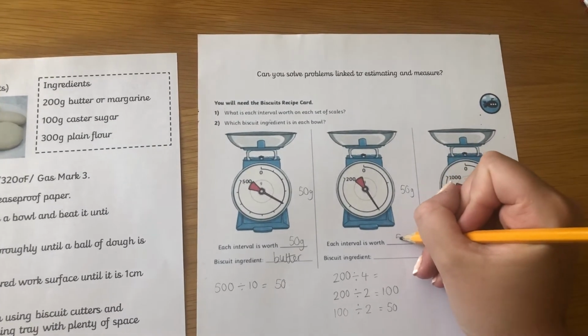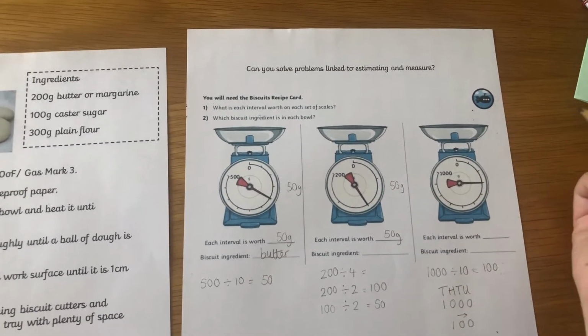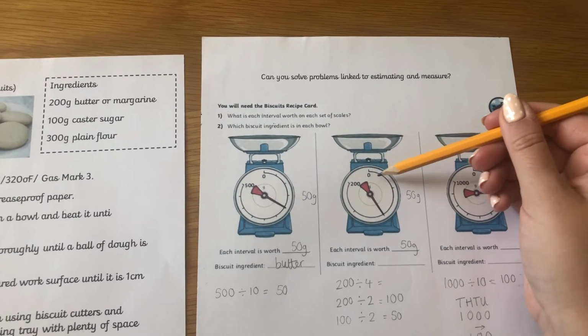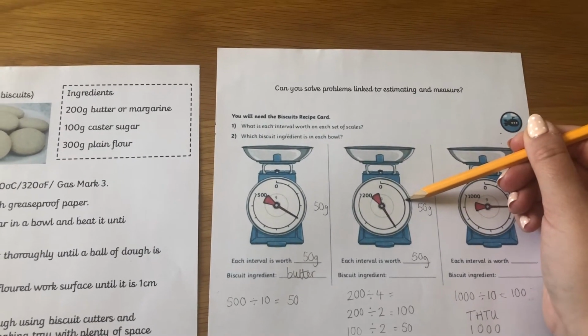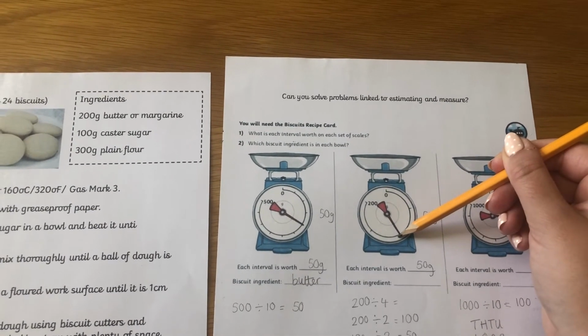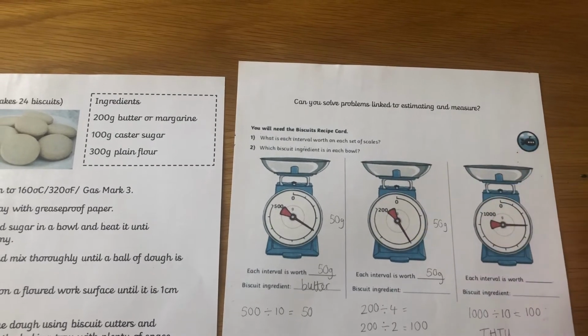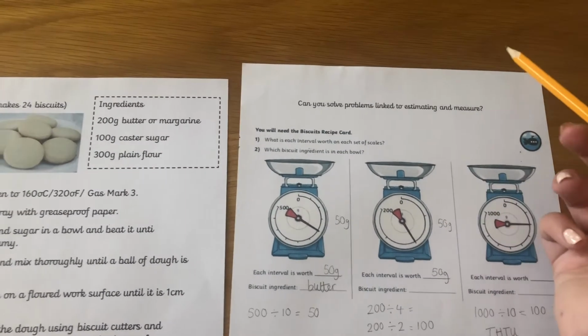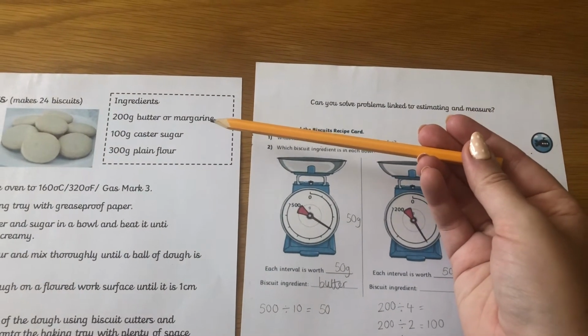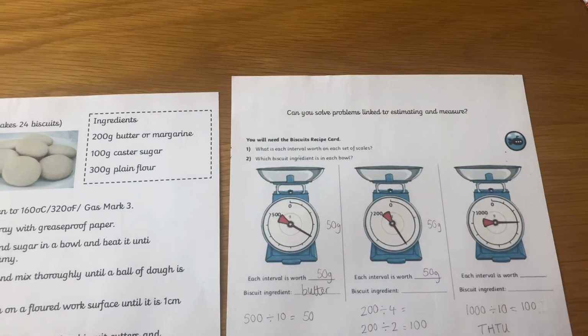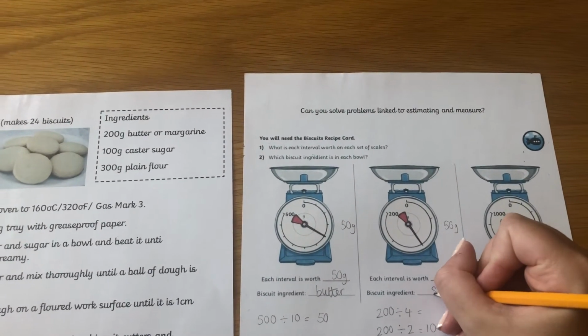So we've got each interval is worth 50 grams. Didn't write it in the right place. Anyway, then we've got 50, that's one interval. 100, that's the second interval, and that's where the arrow is, 100. So we know that's 100 grams. So which one of our ingredients is 100 grams? The sugar. So the sugar must be in that bowl.